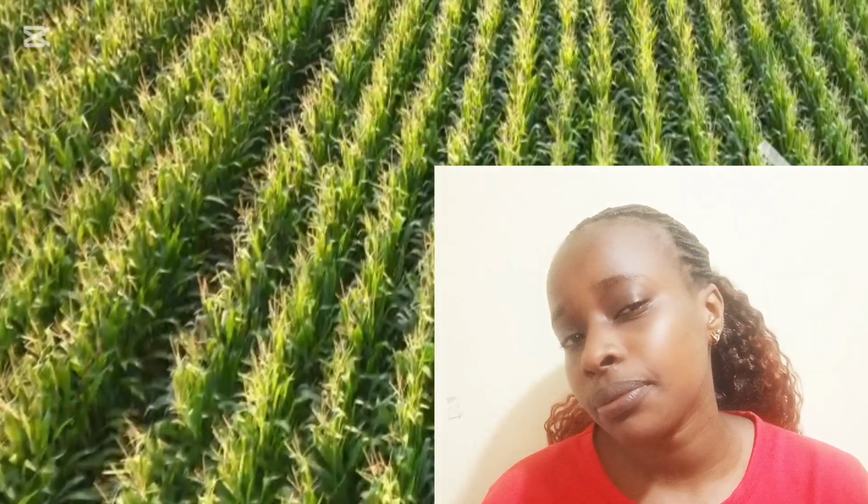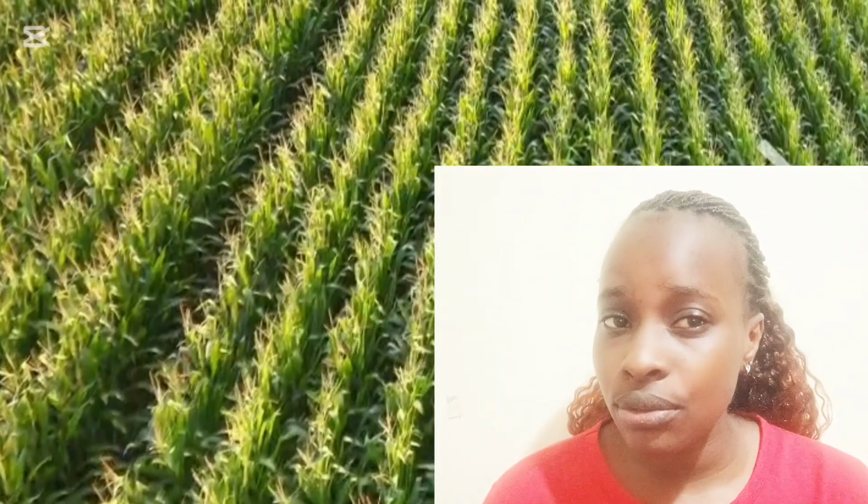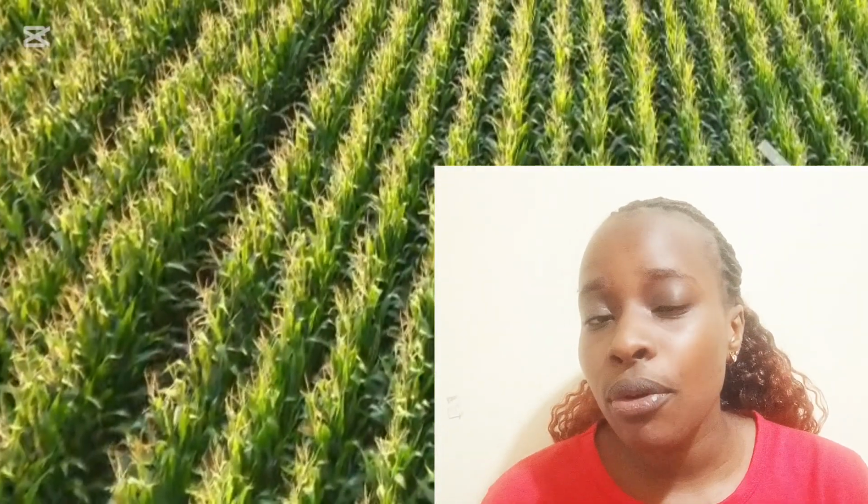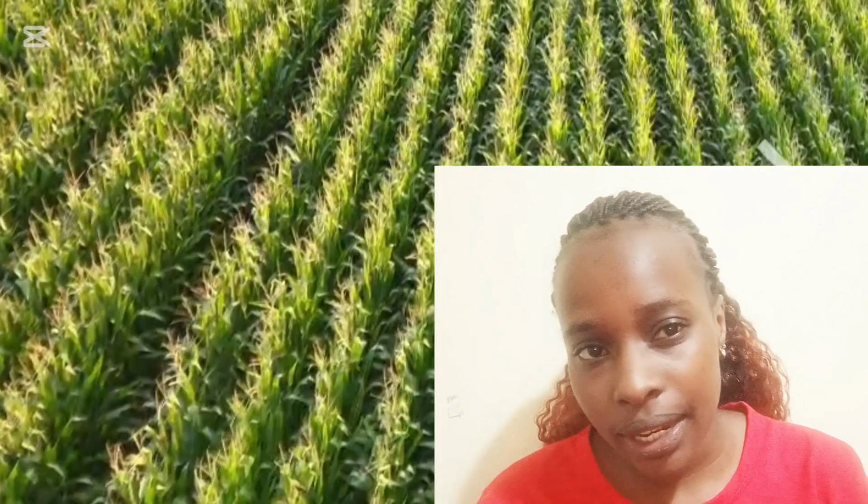The quantity that you put in the soil depends on how fertile your soil is. How fertile is that soil? If you have less fertile soil, you put in a larger quantity compared to the farmer whose farm is fertile.